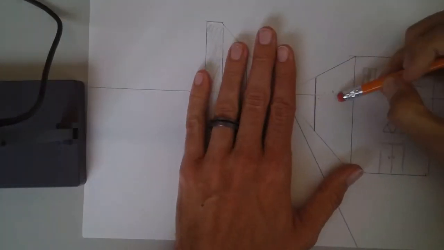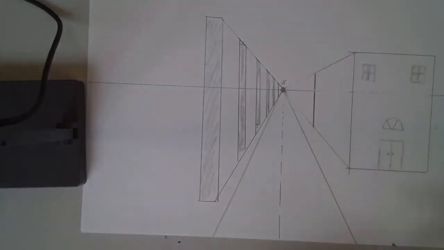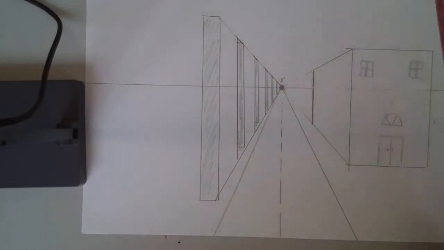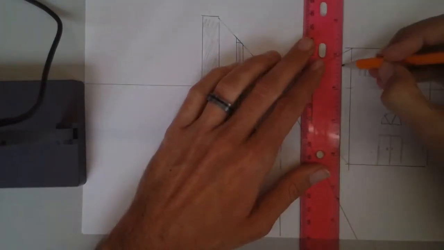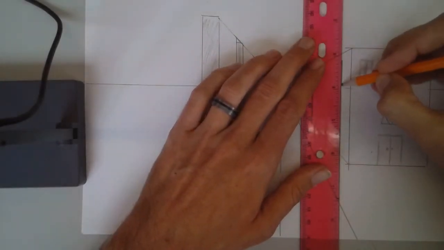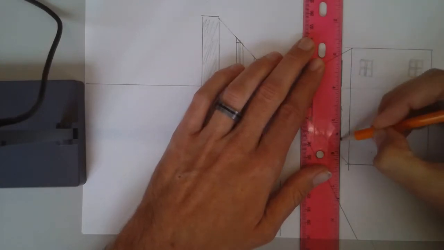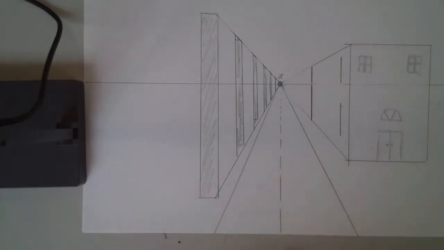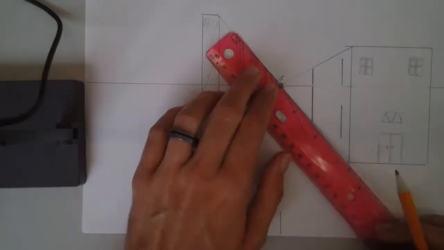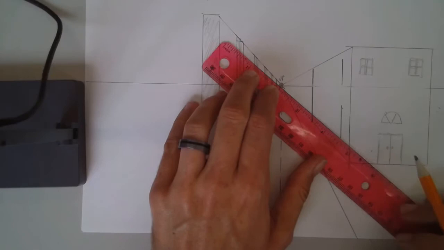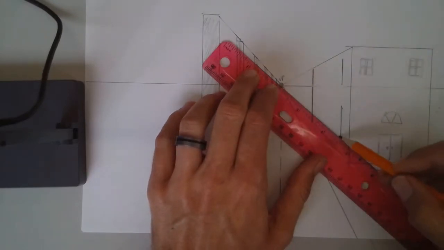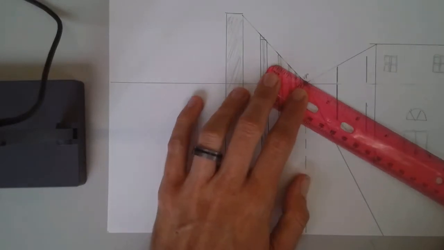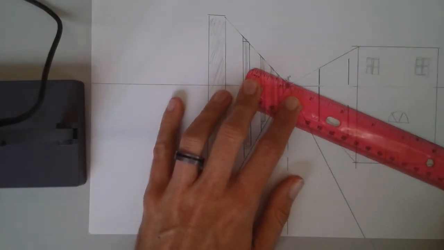Okay. Now, if you remember, this was a little trickier part. To show the windows on the side of the building, we had to make an up and down line wherever you wanted a window. So let's say we wanted windows there. See, I made 2 up and down lines. And then what I do is I connect the bottom to the vanishing point. I make a line. And I connect the top to the vanishing point.